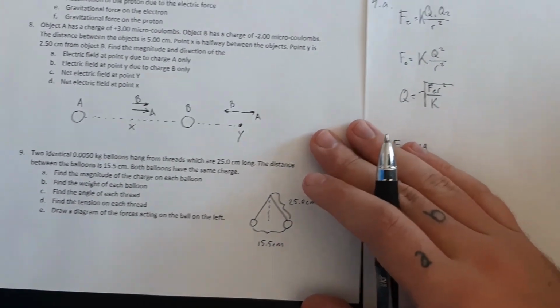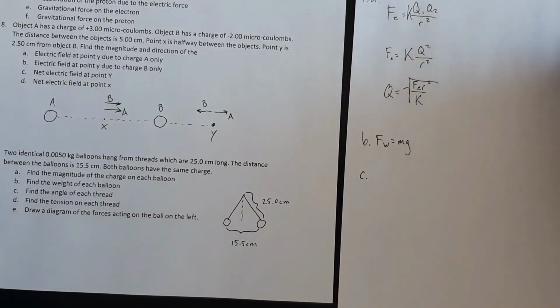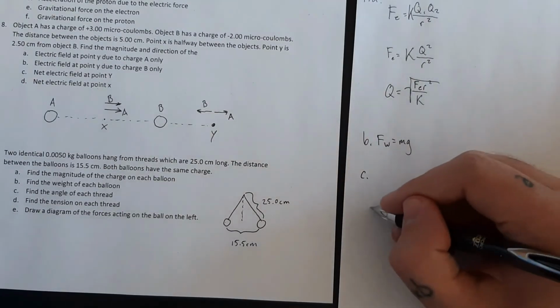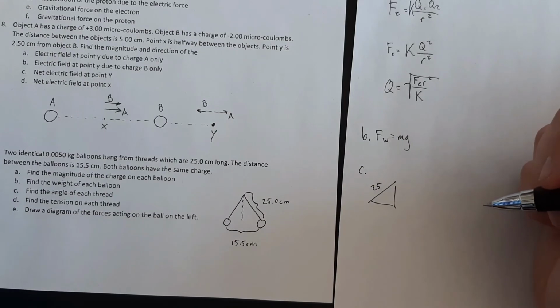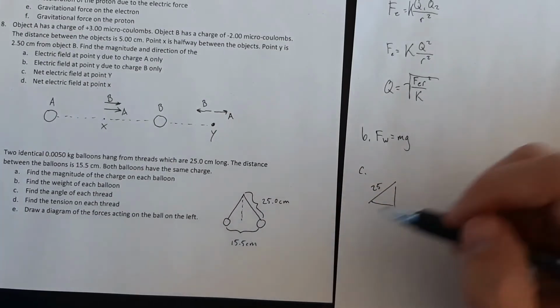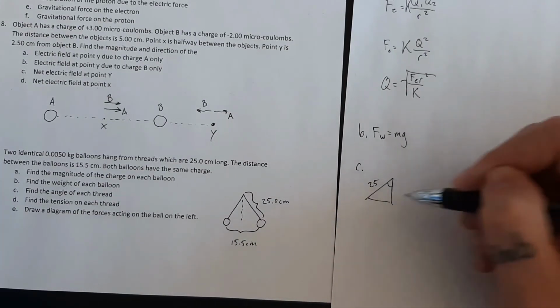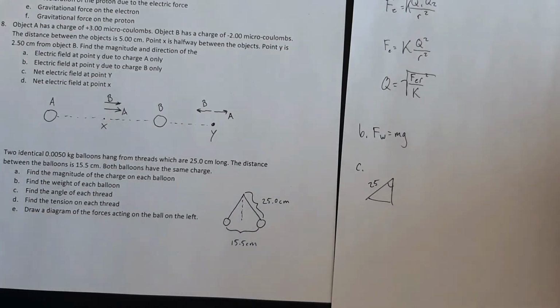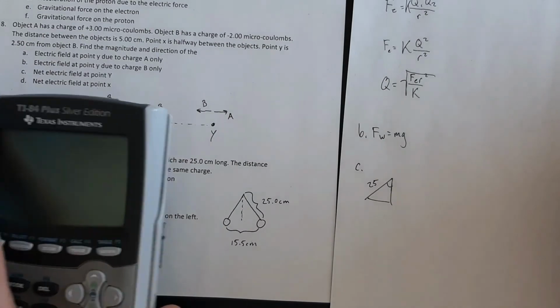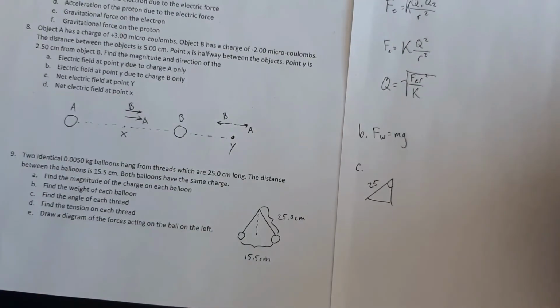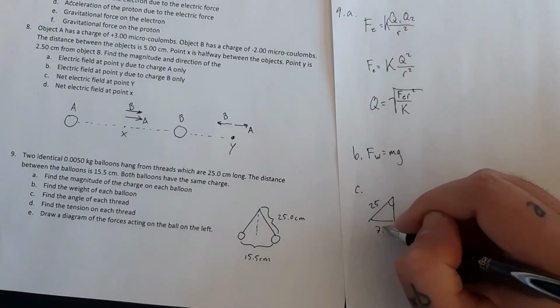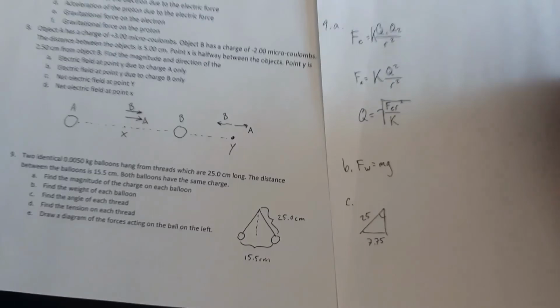All right, C, the angle of each thread. So we've got a hypotenuse of 25 centimeters, and we've got an opposite side of, what's 7.5, so 7.25? Yeah, 7.75. So we got 7.75 along that opposite side.